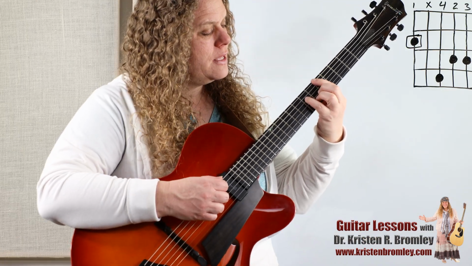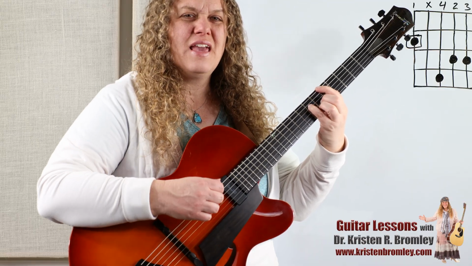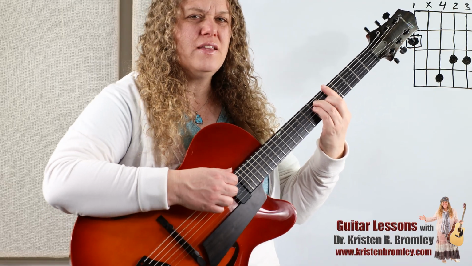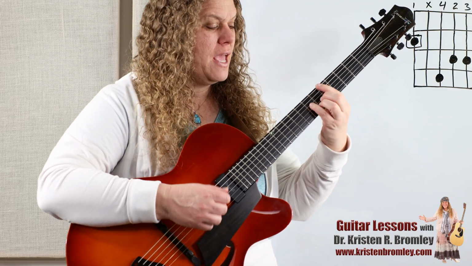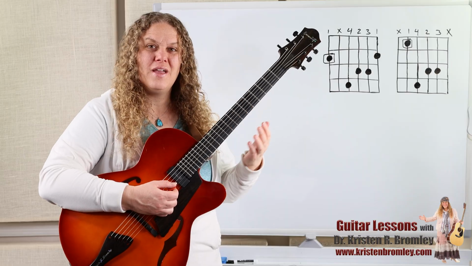So I get a nice, in this case, A augmented. And you can get used to finding this chord by going back and forth between like an A bar chord and then grabbing that A augmented. That might be a way to practice it.